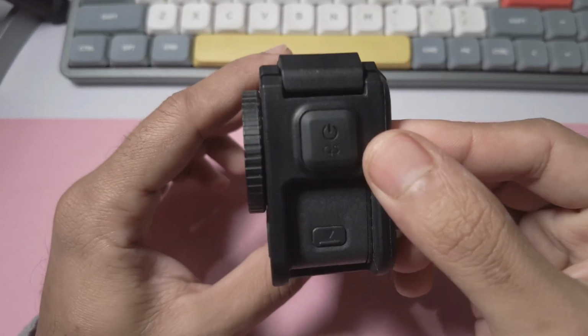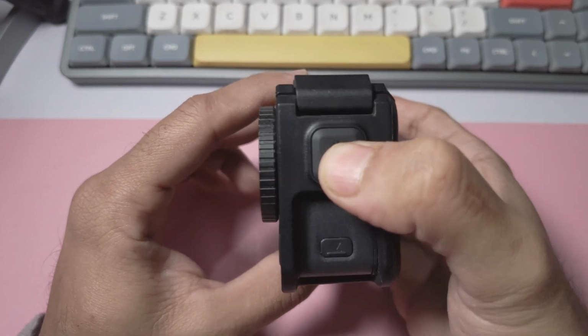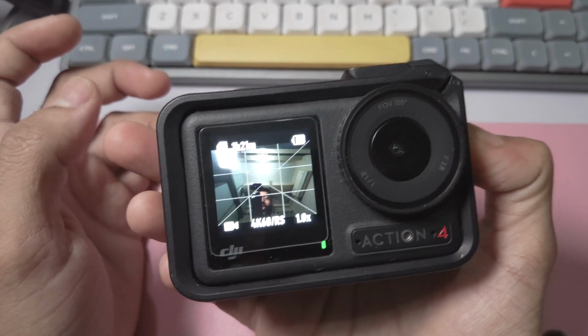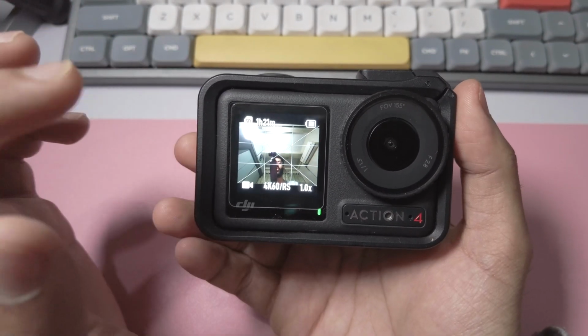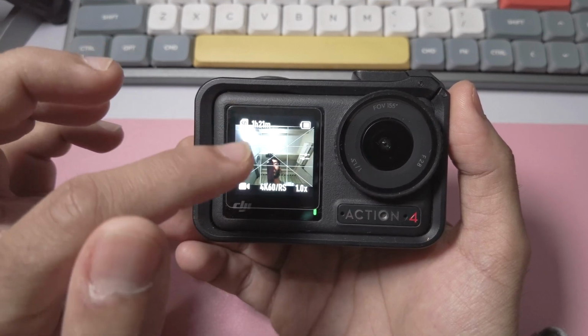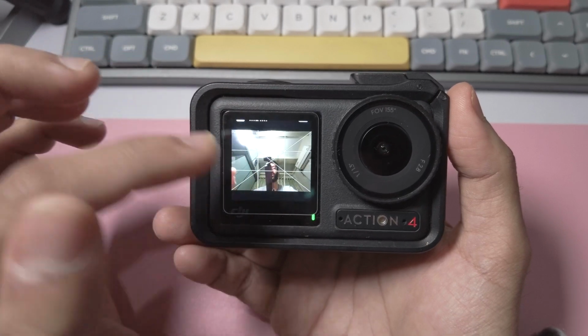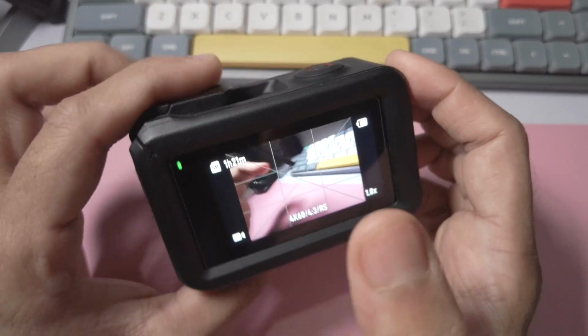So on the side we have the power/quick switch button. If you long press this, your Action Cam will turn on quickly. As we know, we have a fully functional dual screen setup. On the front we have a small secondary screen which is also a touch screen. It is also fully functional, which means you can control all the different settings from this screen as well. Let's move on to the back screen.